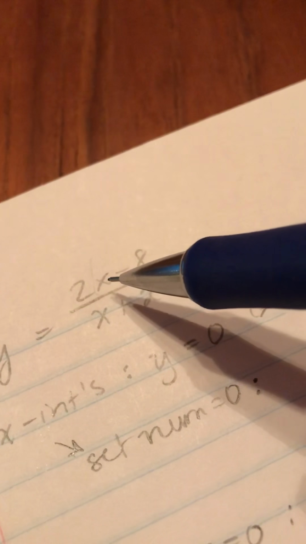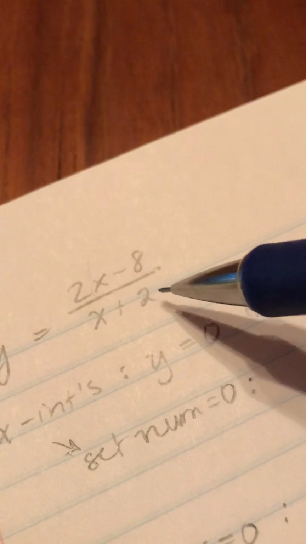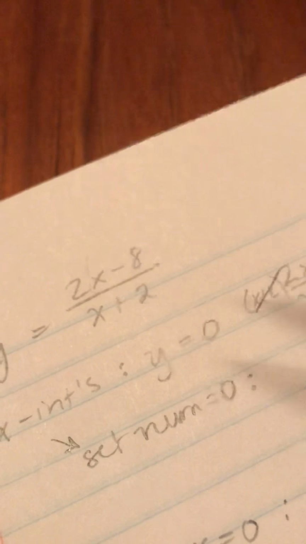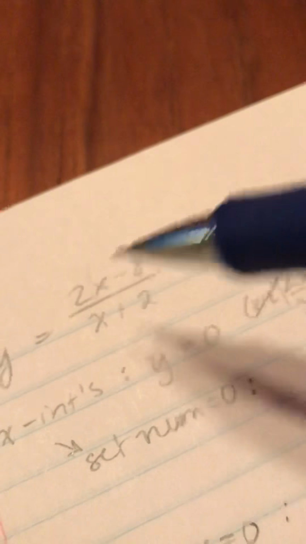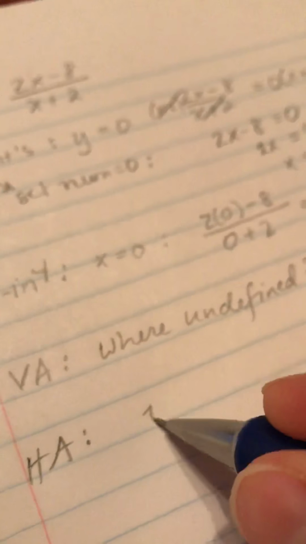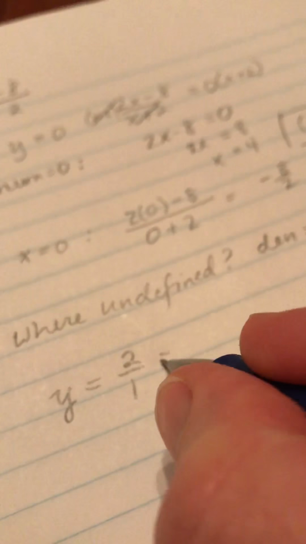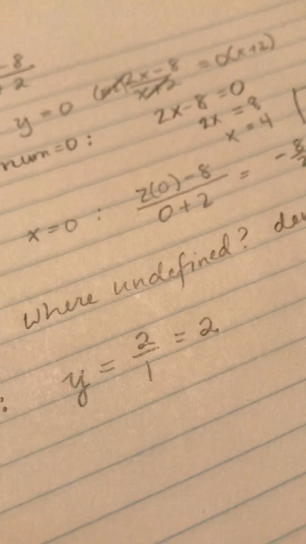Think about plugging in 1,000,000 for x. You get 2,000,000 minus 8 over 1,000,000 plus 2. I mean, that's pretty much just 2,000,000 over 1,000,000, which reduces to 2. And that happens when x is negative too. So the horizontal asymptote is y equals the ratio of the leading coefficients, which is 2 over 1 in this case. 2x over x reduces to 2. All right, so that's the horizontal asymptote.